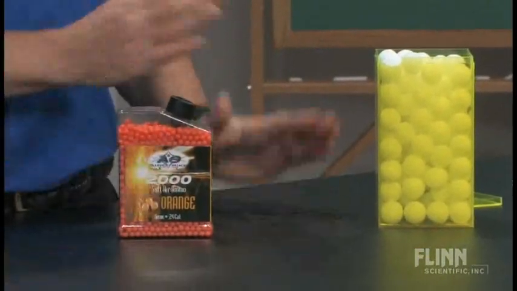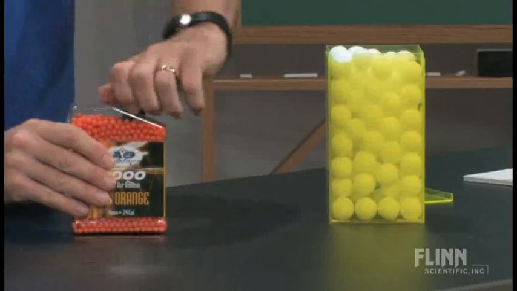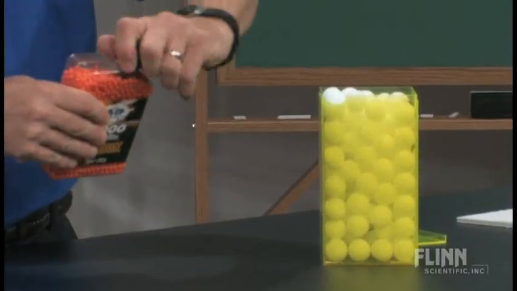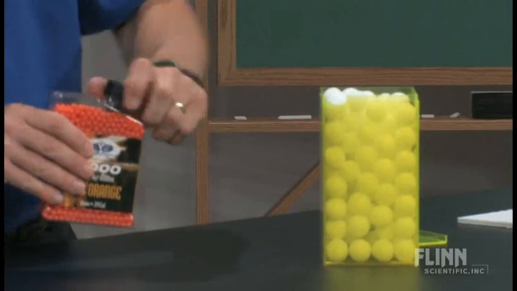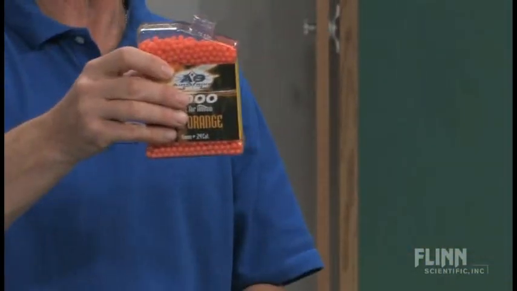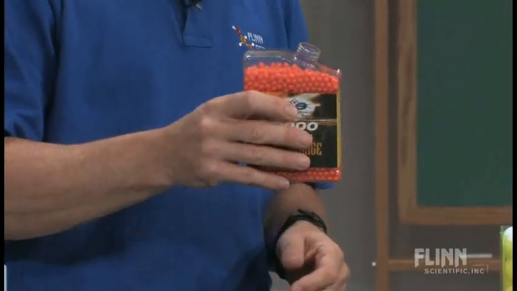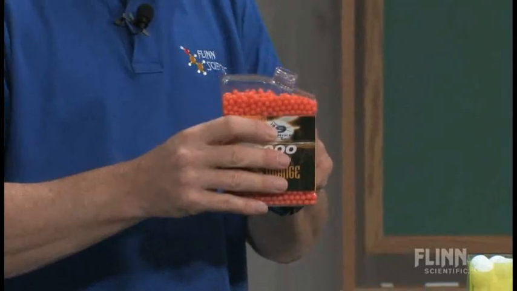And the total volume is whatever the volume of the container is. I have here some BBs. These are orange. They're a lot easier to see. And I'm going to pour some of these into this container.